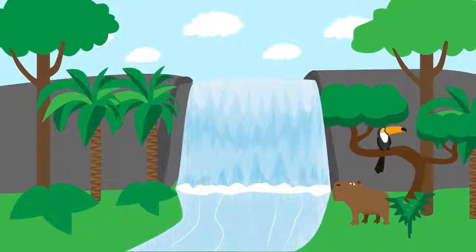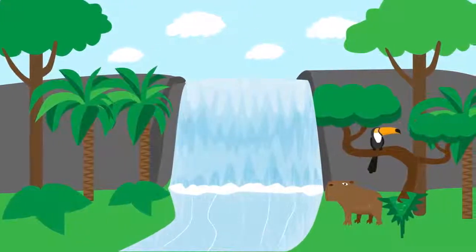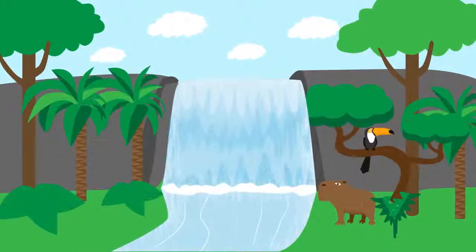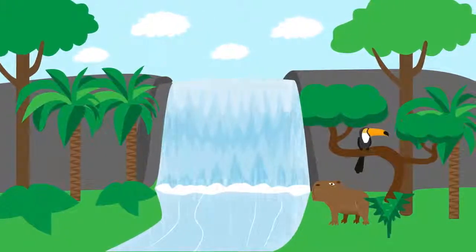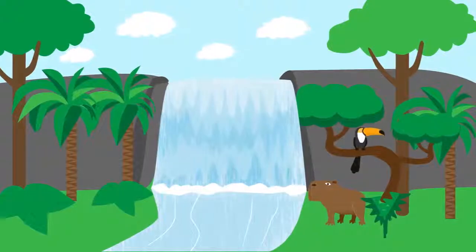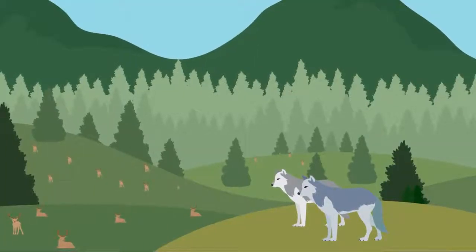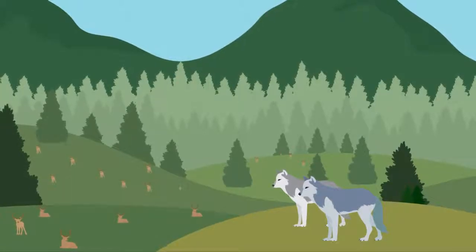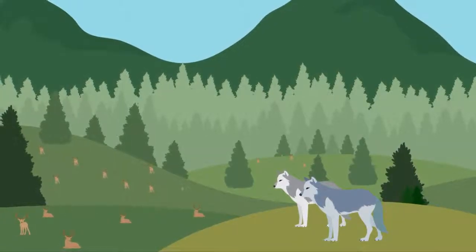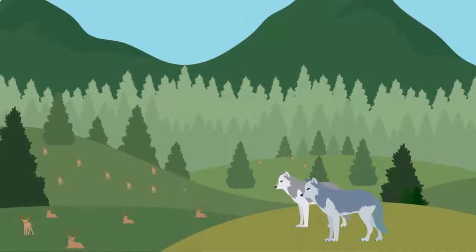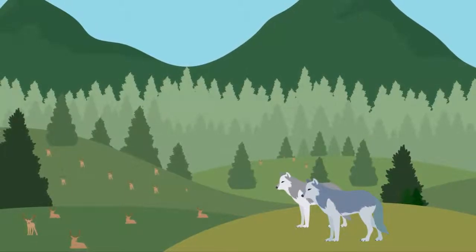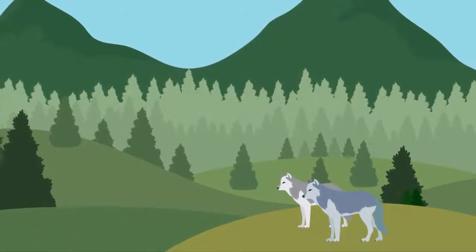A great biodiversity ensures the stability of ecosystems by reducing the dependence of one species on another for food, shelter, and even the maintenance of the physical environment. Wolves were reintroduced to America's Yellowstone National Park in 1995 to control the growing elk population, which had been overgrazing much of the park. It was phenomenally successful.